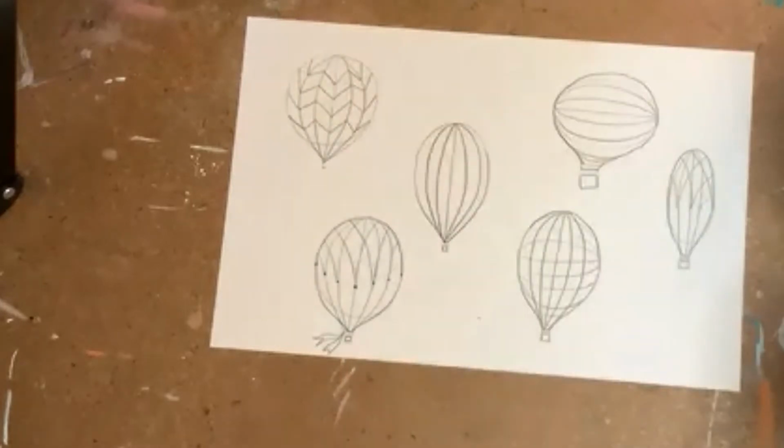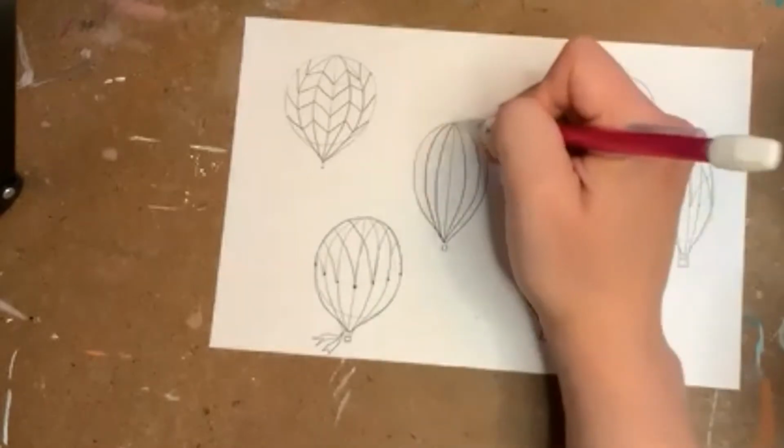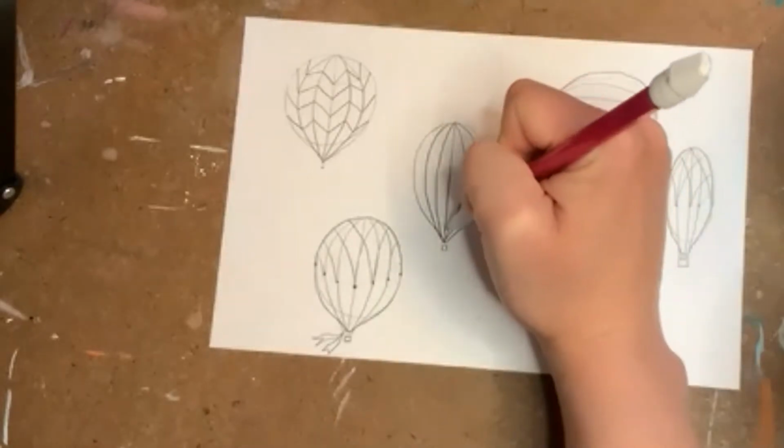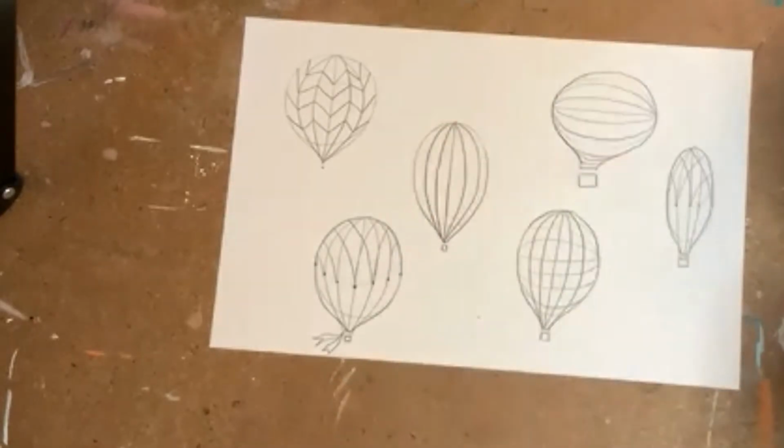Do you guys have any questions so far? All right, so you can go crazy with this. There's so many patterns. You could do polka dots, stripes, plaid, chevron, anything that you can think of.